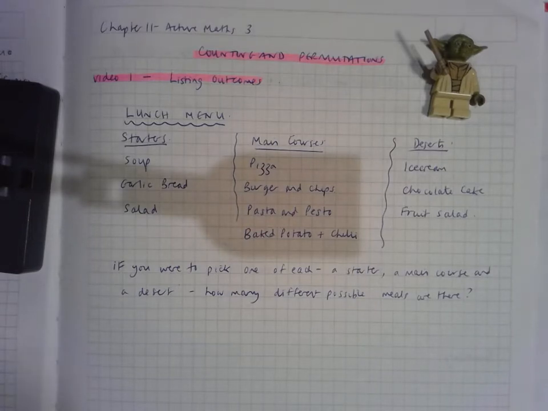We covered it in junior cycle and we covered it in leaving cert, and I'm just going to go over some of the basics that you learnt in junior cycle, which is the start of our chapter that we're looking at here, chapter 11 in Active Maths 3. So here's a couple of things that maybe will jog your brain.